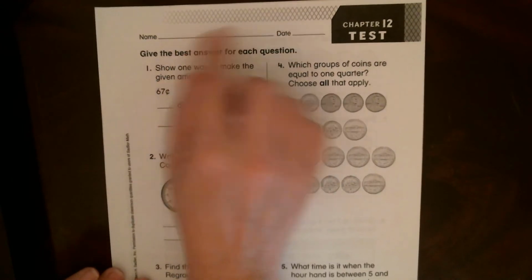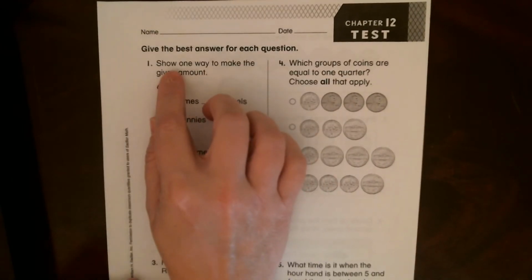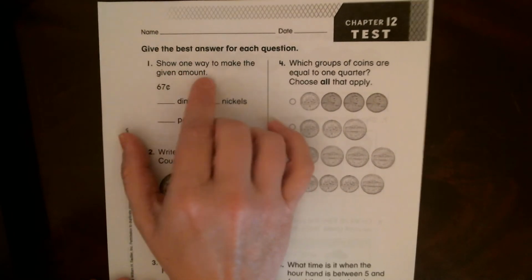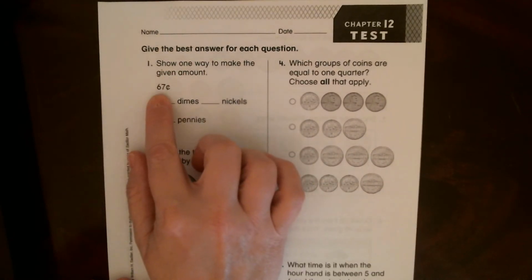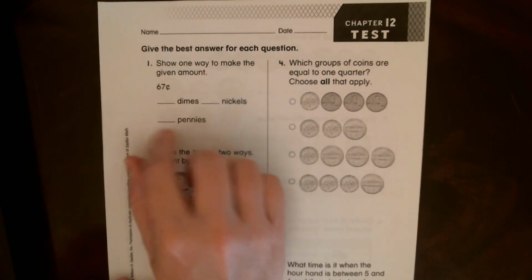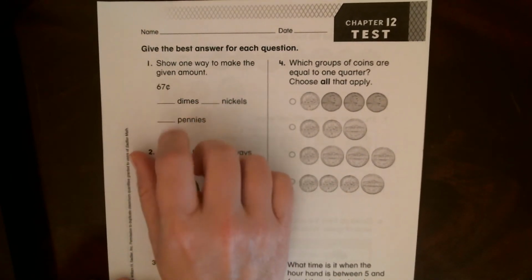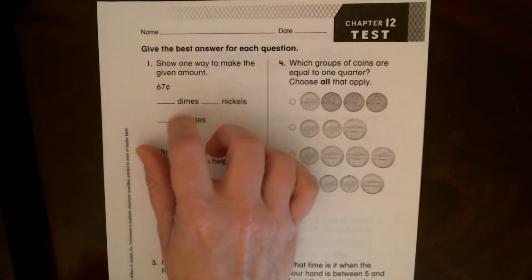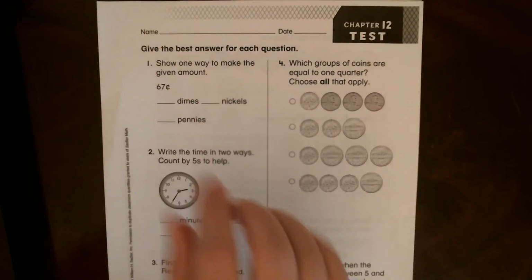Okay, please remember to put your name and date. And this says show one way to make the given amount. So this is the money. You're going to tell how many dimes, nickels, or pennies. If you want to use all pennies, that's fine. If you want to use dimes and pennies, dimes, nickels, pennies. If you don't use it, just put a 0 in that blank if there's something you didn't use.